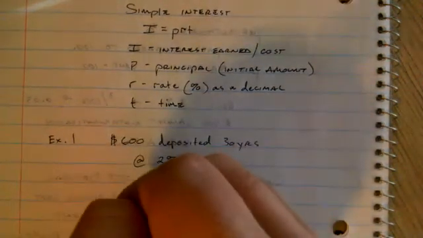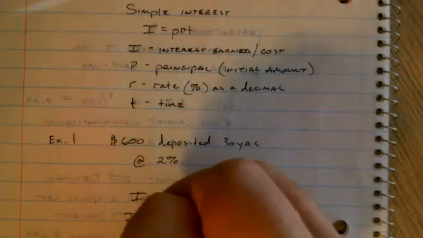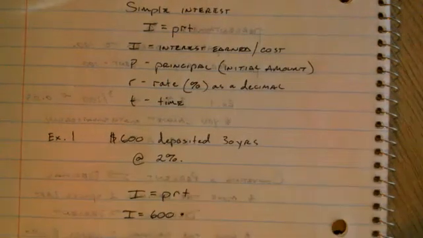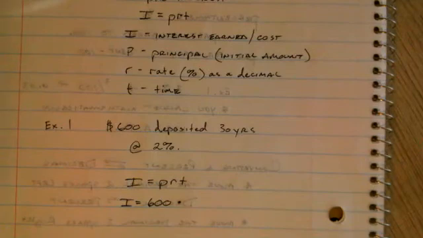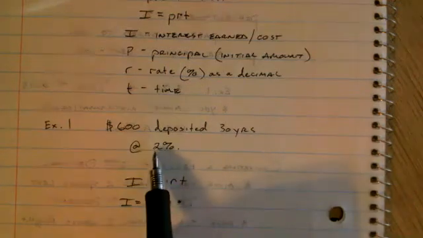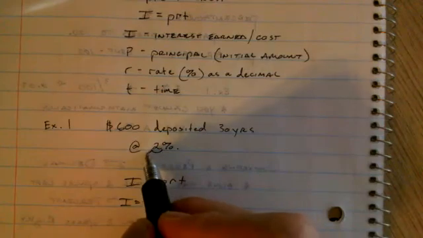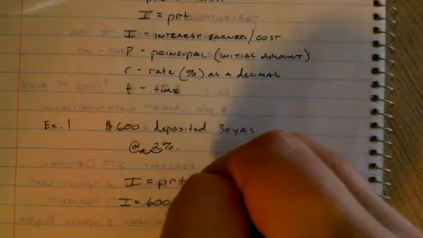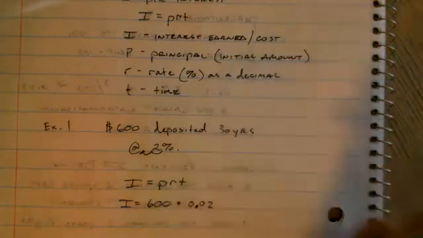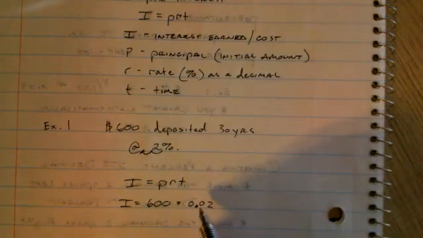So filling in the formula, that is 600 times the rate. Again, the rate is your percentage, but it has to be as a decimal. So we need to change that 2% into a decimal. So we've got 1, 2, so it would be 0.02. And I like to write the 0 out front of the decimal because it helps to highlight the fact that we have a decimal there. If you just put .02 with no 0, sometimes that decimal kind of disappears.